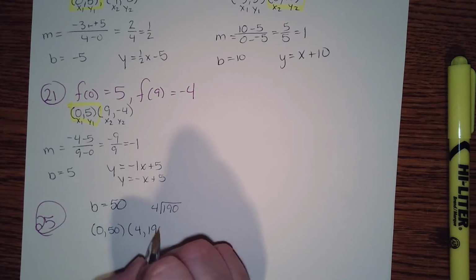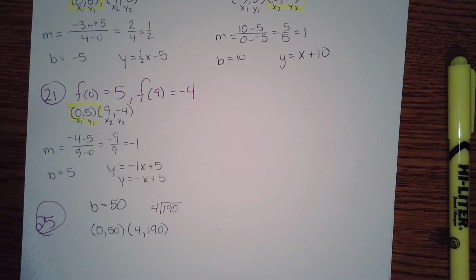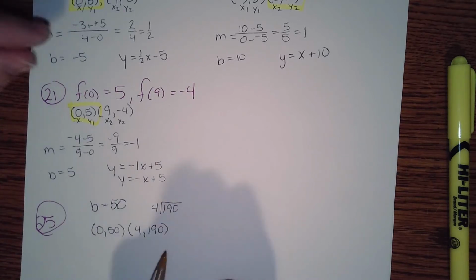How did I know that? Well, at 0 hours, I am paying $50 for a charge. They said that is my initial fee, so that is my b. So this would be for every 1 hour, I charge so much. So for 4 hours, I charge that. So I wrote it as an intercept or as an ordered pair.